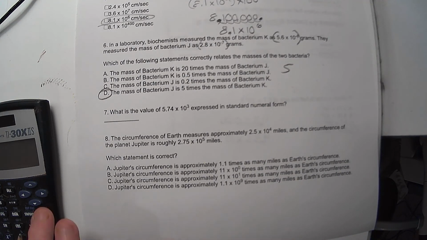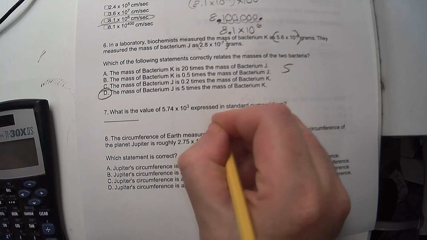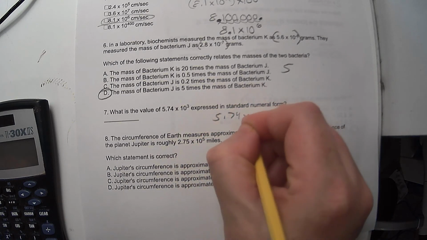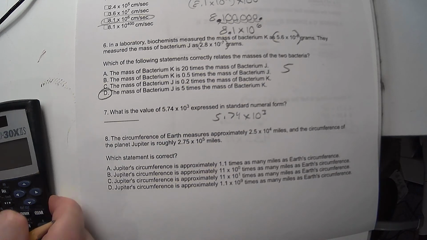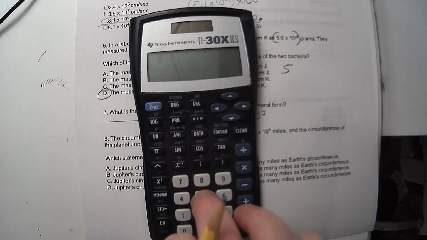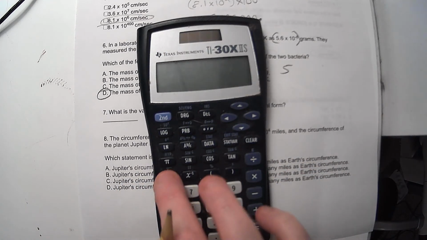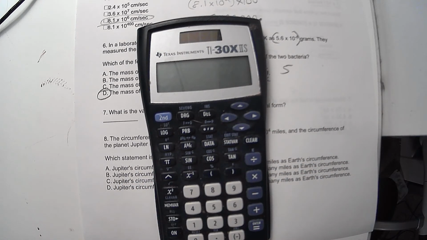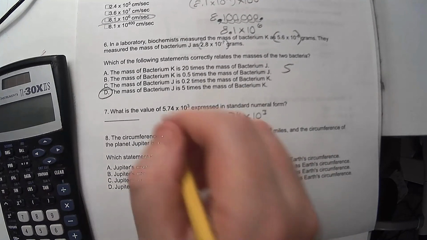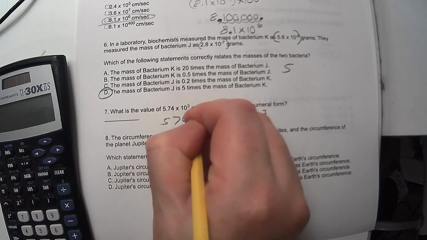Alright, number 7. What is the value of 5.74 times 10 to the 3rd expressed in standard numeral form? Alright, so we've got 5.74 times 10 to the 3rd. You know what? We could do that by hand. We could also type 5.74 times 10 raised to the 3rd. Let's see what happens. Nope. 5740. So we don't even have to work that one out.